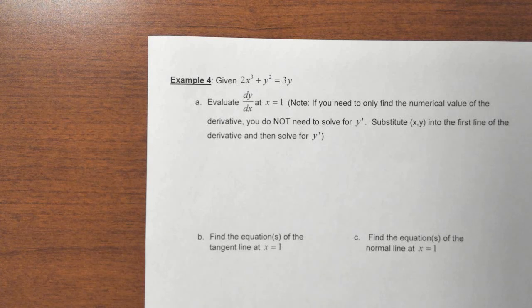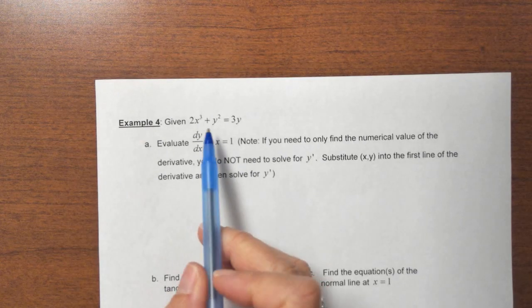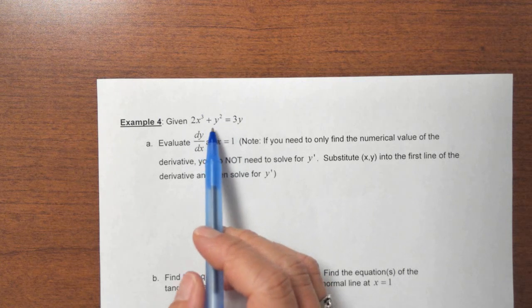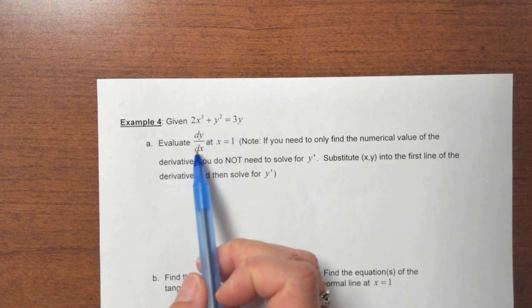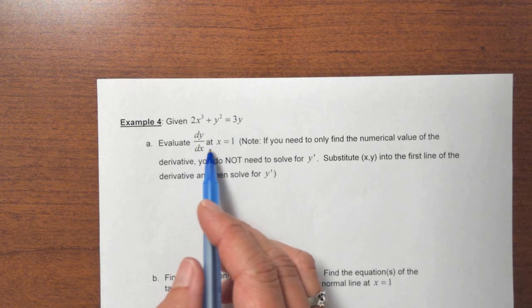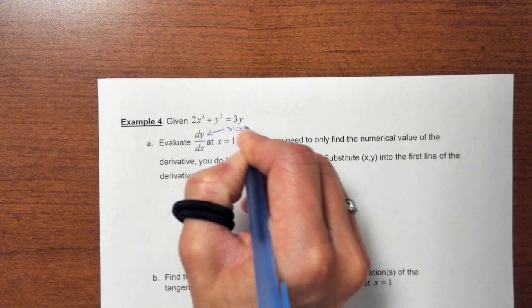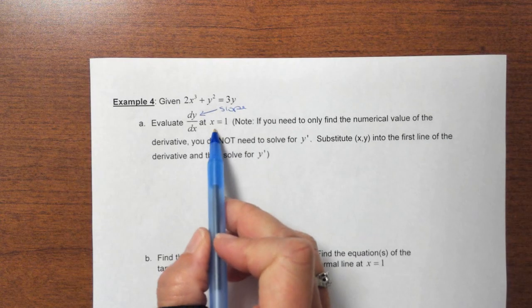Okay, so we're going to continue working through some problems. Here we're given another function that is in terms of x and y where we cannot isolate x or y. So here it says evaluate dy/dx at x equals 1. And what this means is find the slope. We want to find the slope at x equals 1.